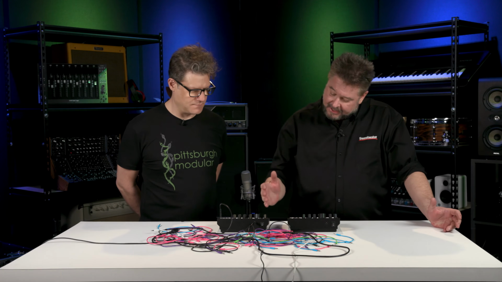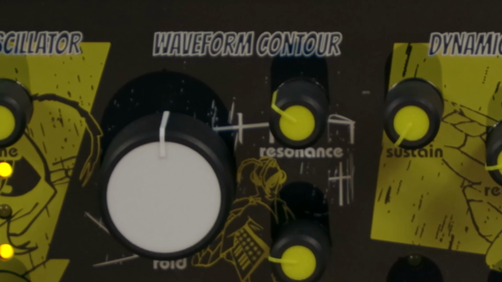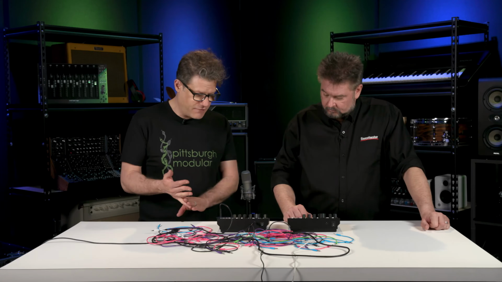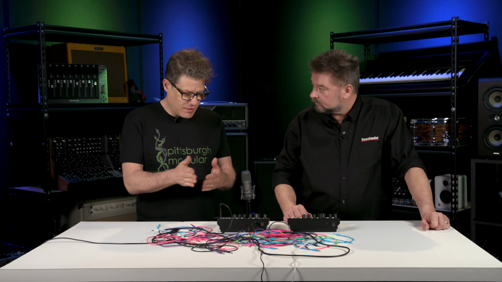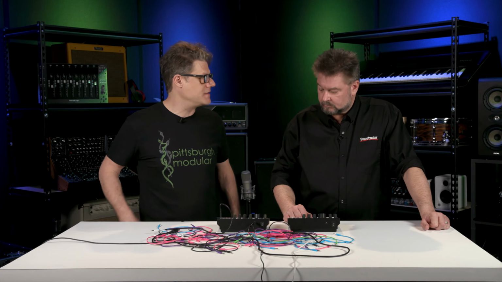So now moving on from the oscillator to the waveform contour, what's going on there? The waveform contour is a wave folder. So like I explained, you're amplifying the waveform, folding it in on itself to add additional harmonics to the waveform. Now that's fully voltage controllable as well, so you can control that with an LFO, or you can control it with an envelope, anything to get some additional movement in the sound.